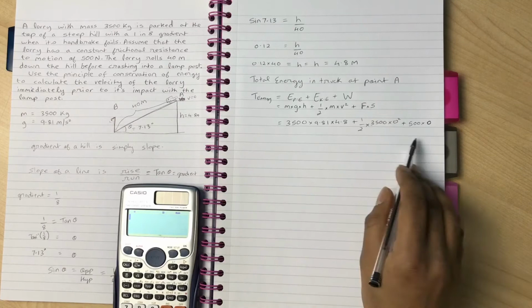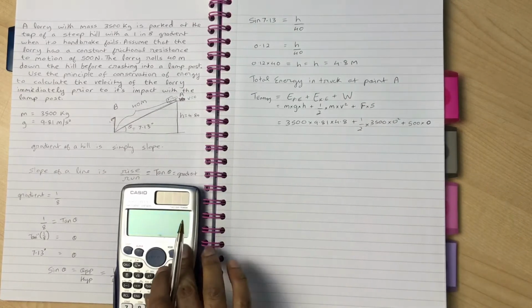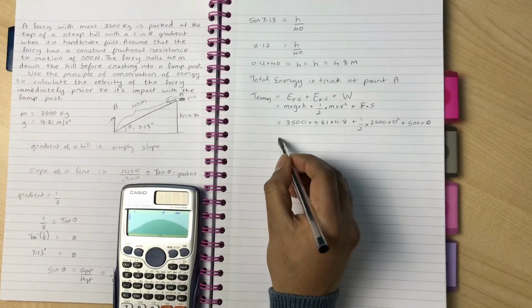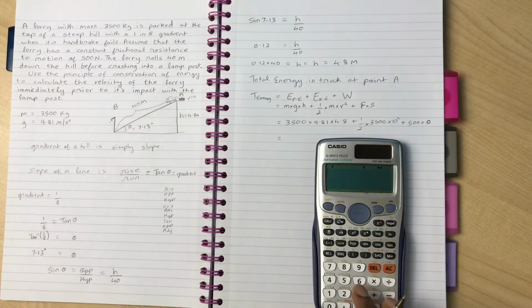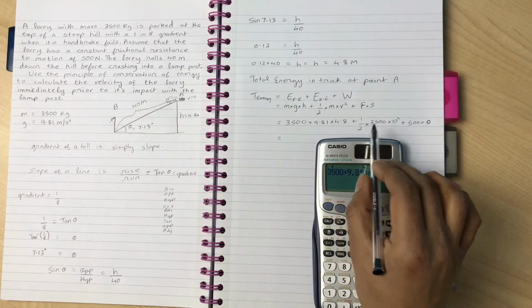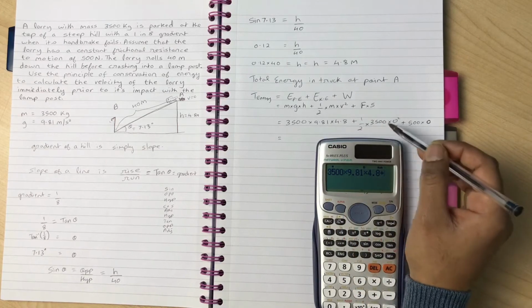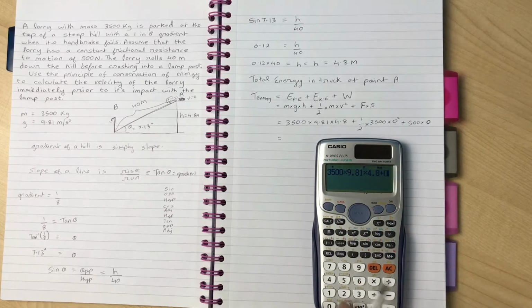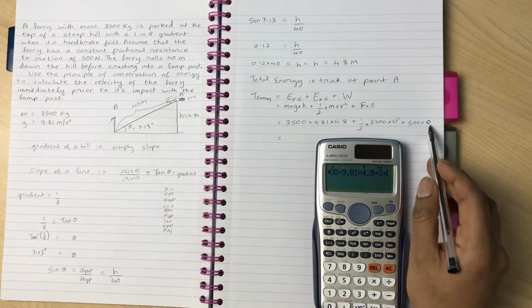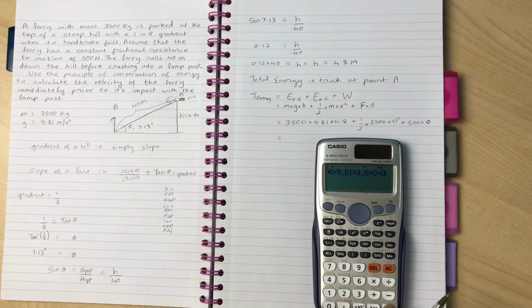So this expression is going to give me the total energy, and I'm going to enter these numbers in my calculator and find a value. That's 3500 times 9.81 times 4.8, plus half times 3500 times 0, which is 0, plus 500 times 0, which is again 0.